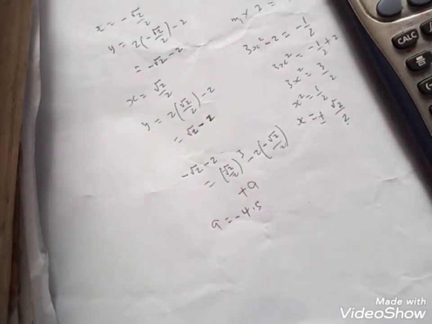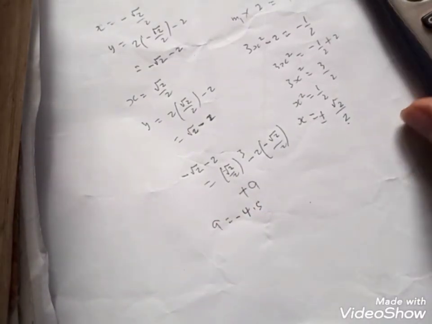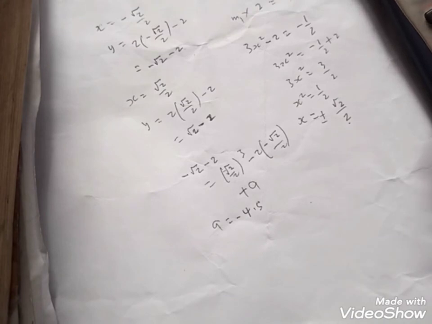Then you do the same for when x is equal to plus root 2 over 2. Do that one.